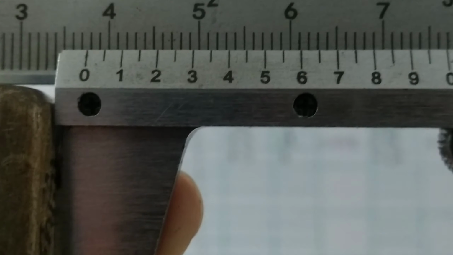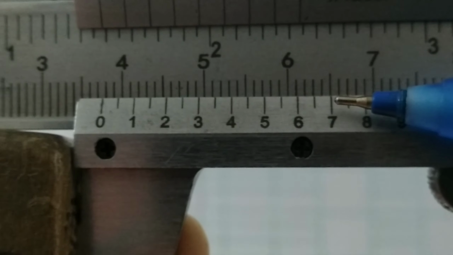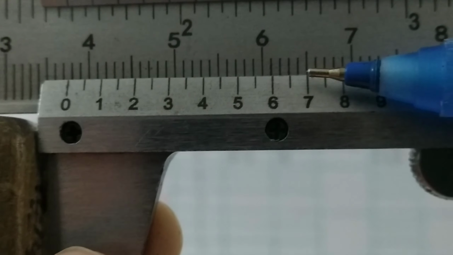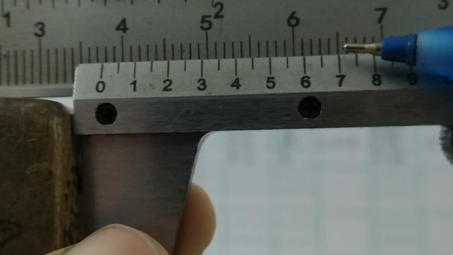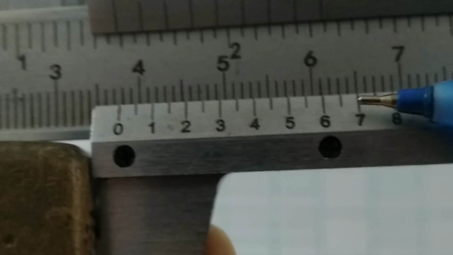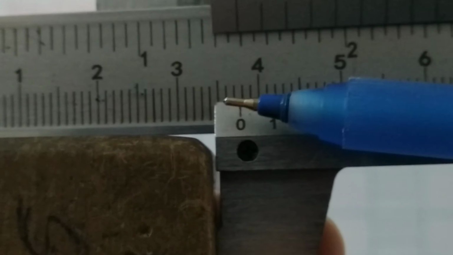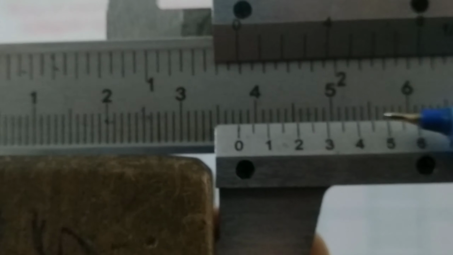Here you can see that the vernier 7th division is making a straight line with the main scale. So the vernier scale reading here is 14 and the main scale reading is 3.7. Now I am going to put the value of main scale reading and vernier superposition on the table.